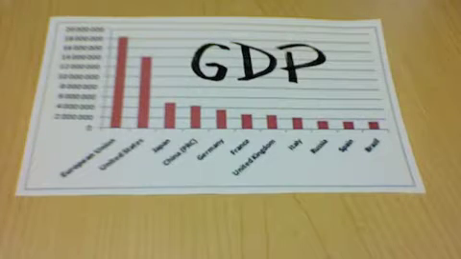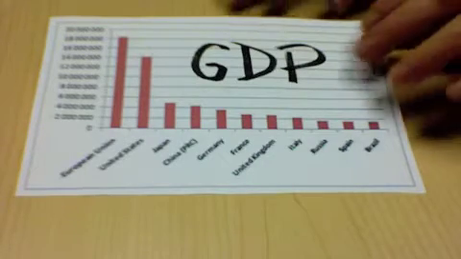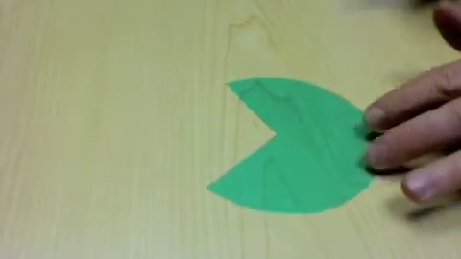GDP, what is it? Well, gross domestic product, but what does that mean? Let's take a look at GDP by how it's calculated, what the different components of it are. And when we do that, we can start off with consumption.